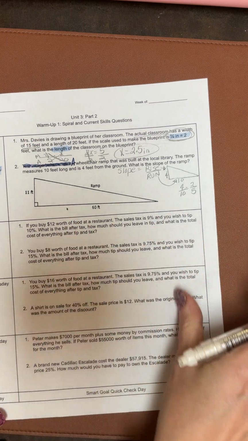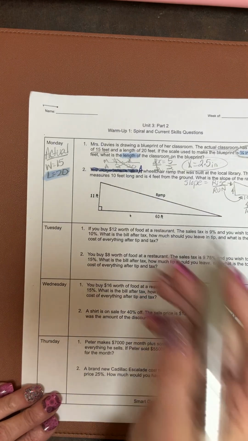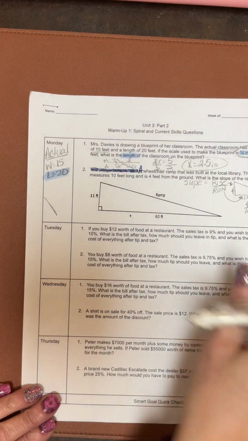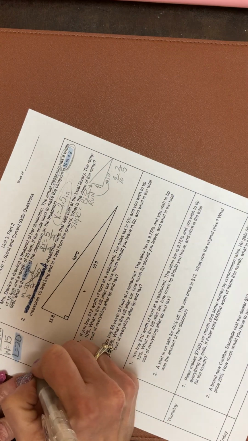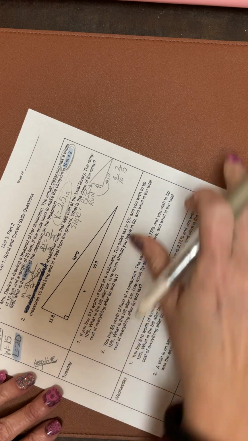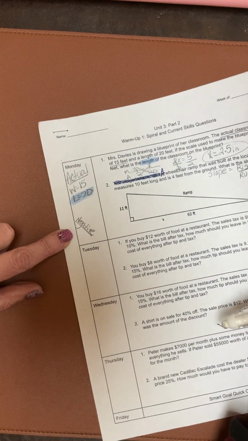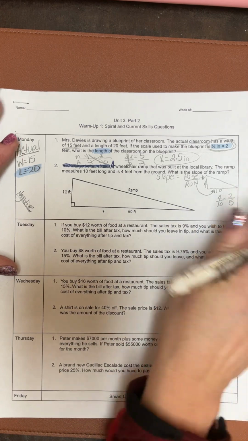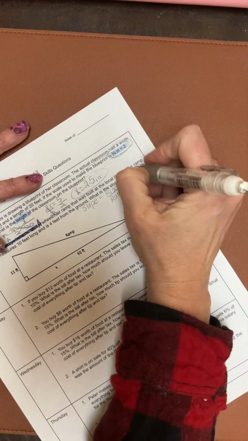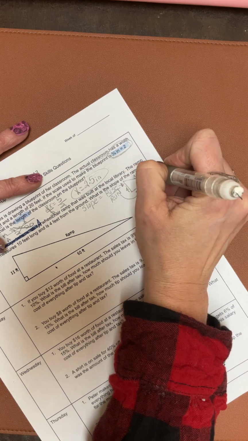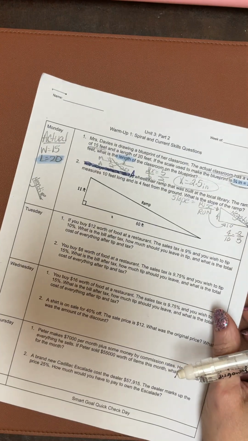Now, don't forget what I told you: if we're leaning this way, we have a negative slope. This ramp is leaning in a negative direction. This is a negative. So that's going to be negative 2/5.